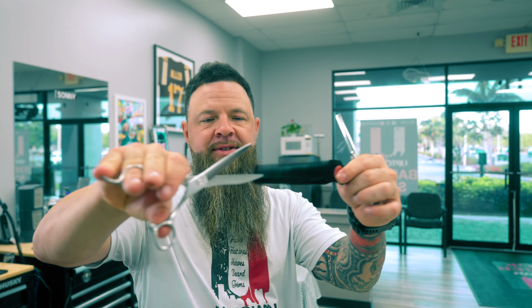All right, so we have a couple of tools here, and I have my texturizing shears and I have my actual shears. So these shears are 6.5 inches. So what I'm going to do is some shear over comb, and when I do that, I'm really removing a very small amount of hair. Now, I can also use just the tip of the shear, and I can tap it right on the scalp. You guys will see me do this a lot to break up a section. This is usually used when I got like a swirling, curling pattern and I'm kind of fighting a shadow.